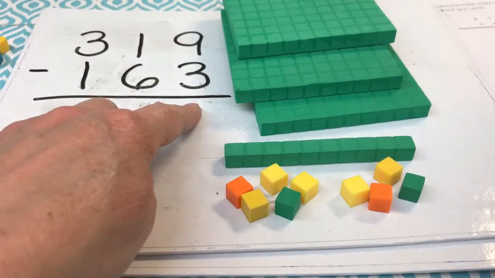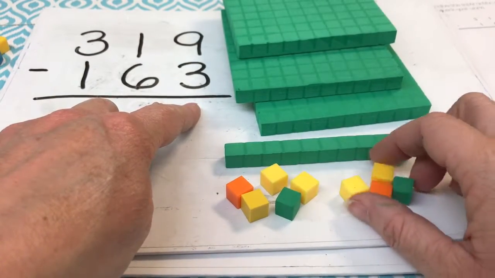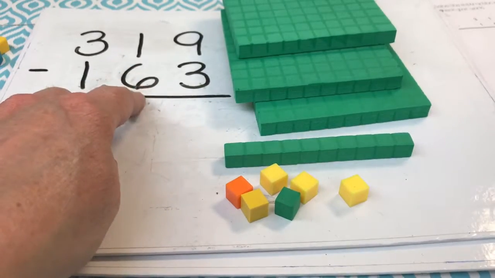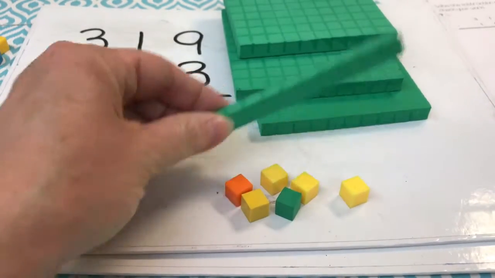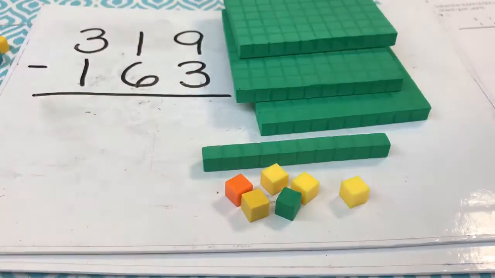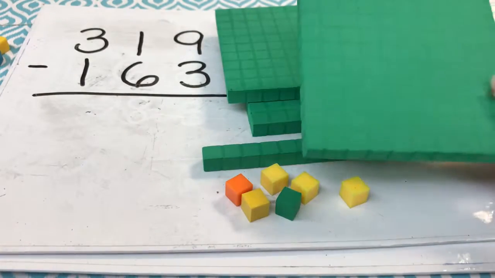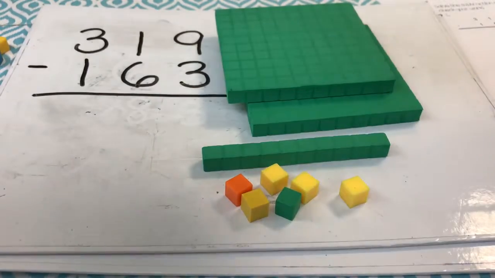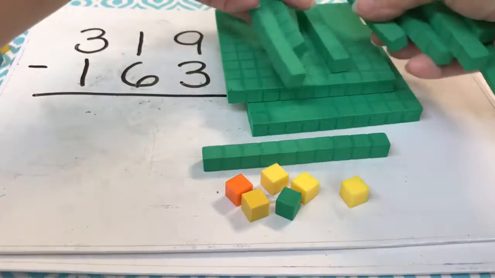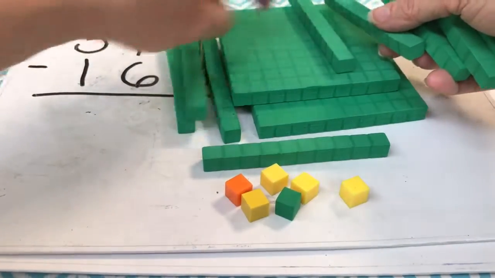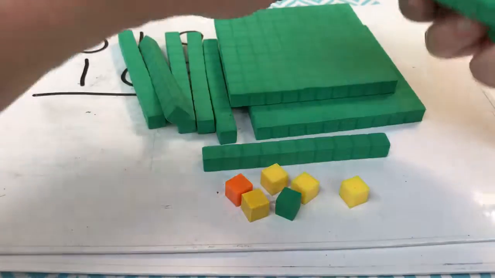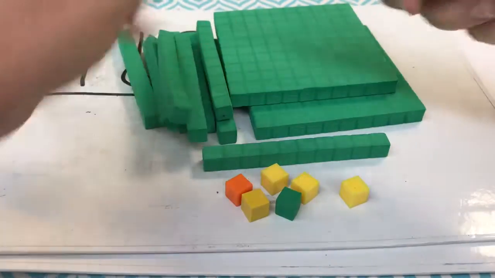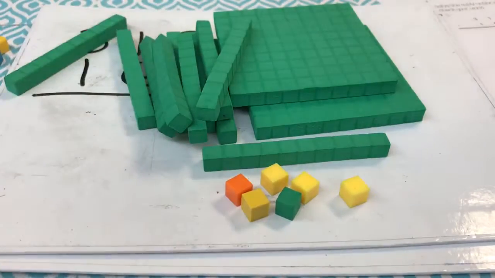We are going to subtract 3 ones. 1, 2, 3. We need to subtract 6 tens, but all we have is 110. Oh no! Thank goodness we can regroup one of our hundreds for 10 tens. Let's see if I've counted these out correctly. 1, 2, 3, 4, 5, 6, 7, 8, 9, 10 tens.